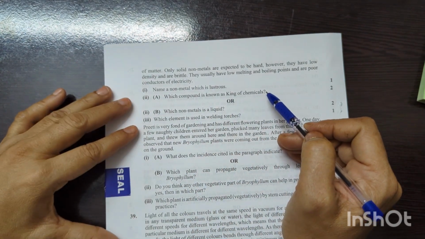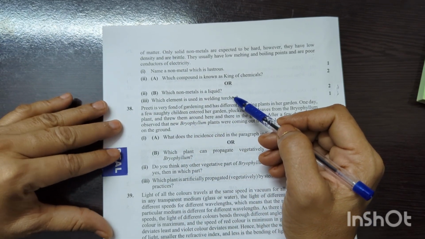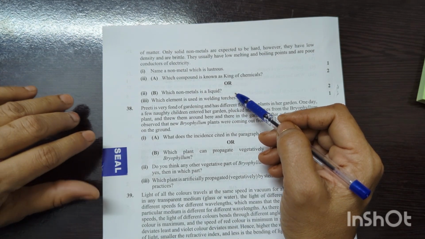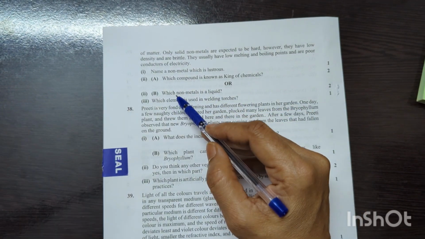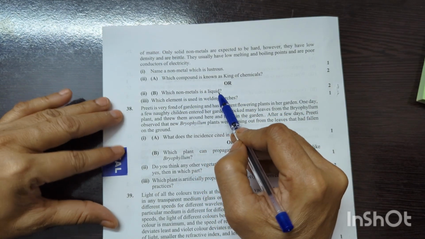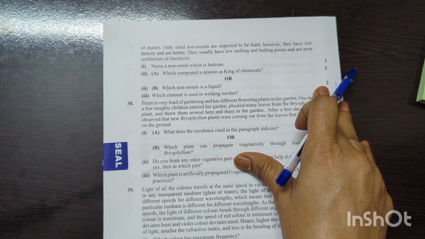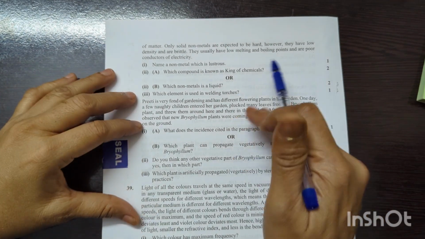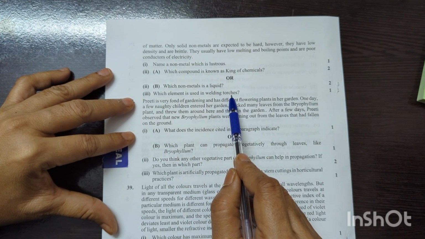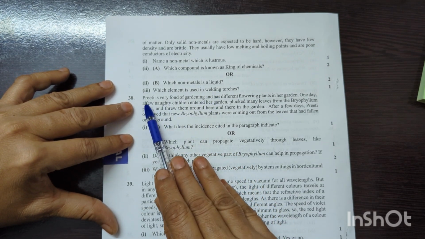Which chemical is known as the king of chemicals? Is it sodium hydroxide? Just check it, because sodium hydroxide is used for many things. There is one complete section in the textbook on the uses of sodium hydroxide, and that is probably the king of chemicals. Next question: which non-metal is a liquid? Bromine. Which element is used in welding torches? Just check this one, please.